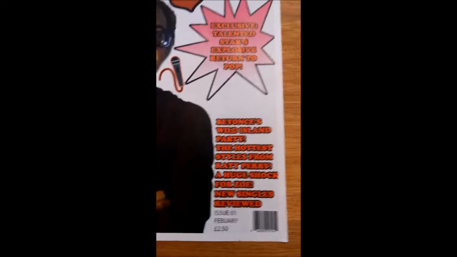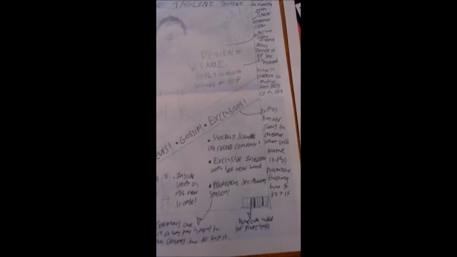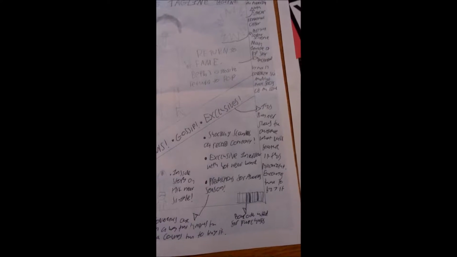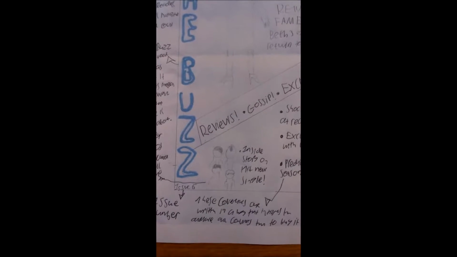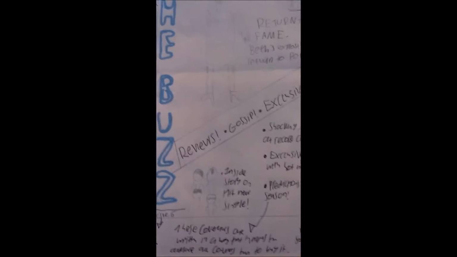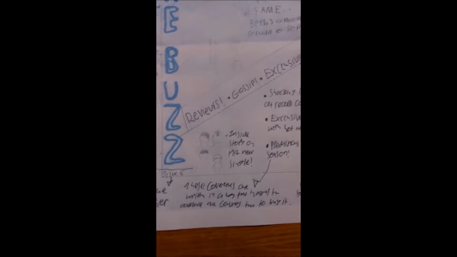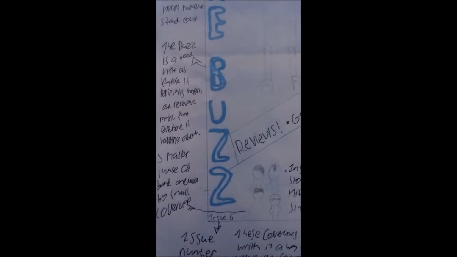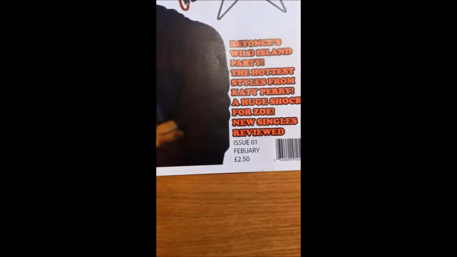So there are cover lines here which are positioned similar to how they are here, and they are a coding convention of magazines. They all link to the music genre and pop. I was originally going to include a secondary image as well as a secondary cover line, but I decided not to in the end, as it would make my cover too cluttered, so I decided to just keep my main image and main cover line. You can see the standard barcode here and an issue number, which I've also included in my magazine.